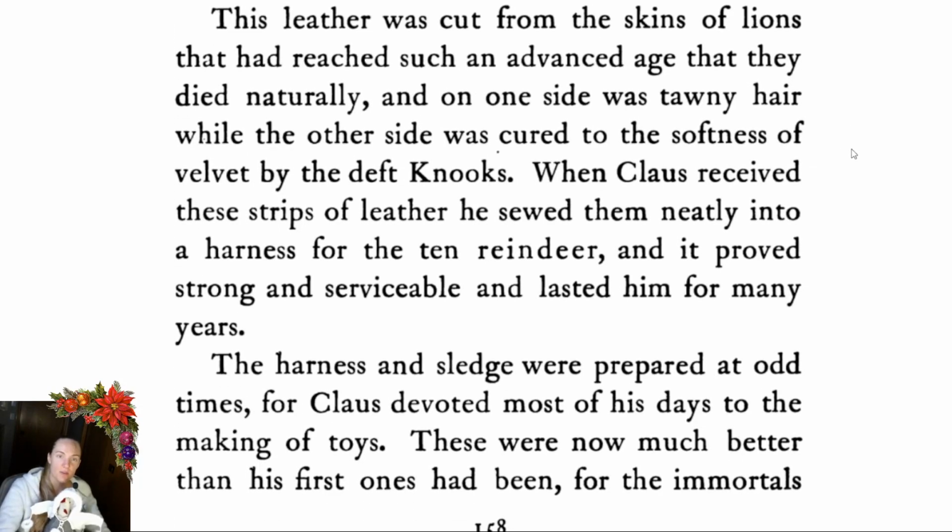This leather was cut from the skins of lions that had reached such an advanced age that they died naturally, and on one side was tawny hair, while the other side was cured to the softness of velvet by the deft Knooks. When Claus received these strips of leather, he sewed them neatly into a harness for the 10 reindeer, and it proved strong and serviceable and lasted him for many years.